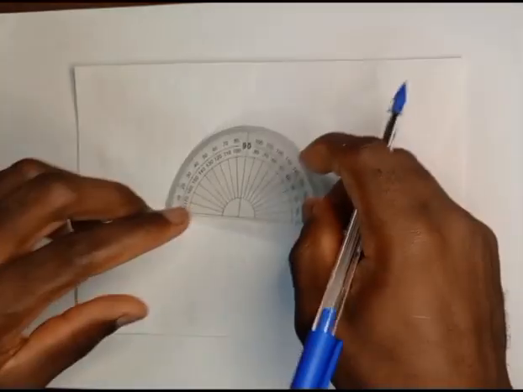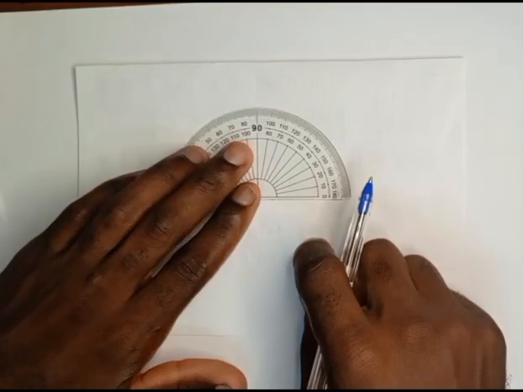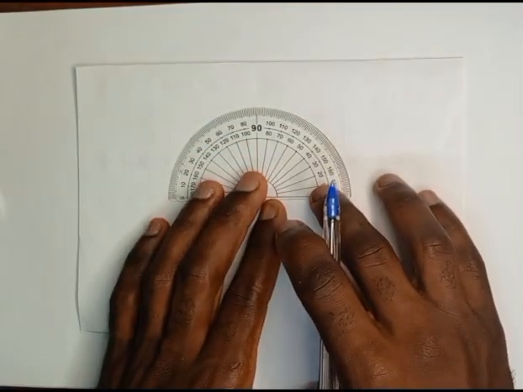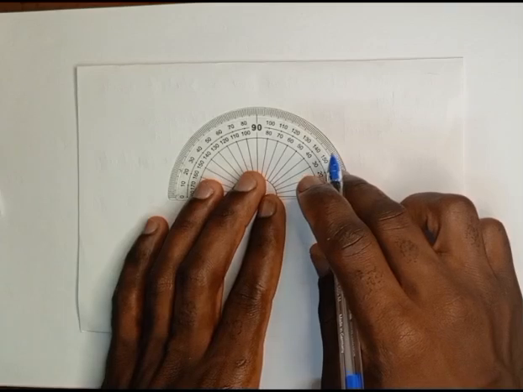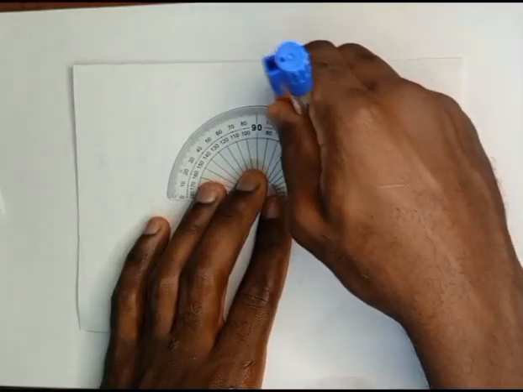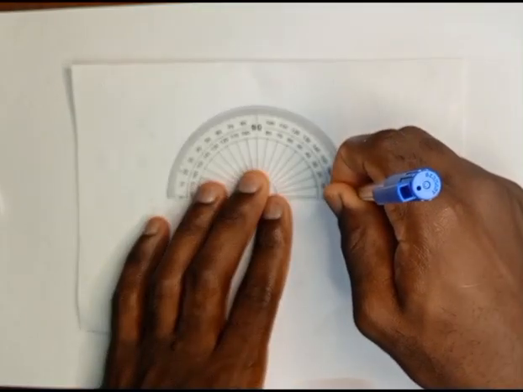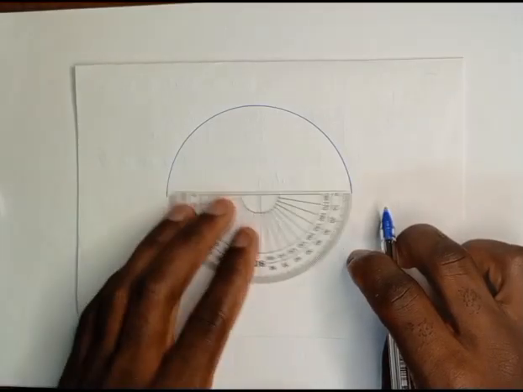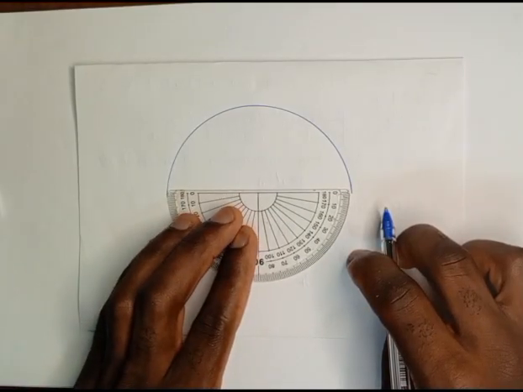To represent the above information in a pie chart, first thing we are going to start by drawing a circle. This is a protractor, which is a semicircle. Two semicircles will give us one complete circle. This is the first semicircle. We need to complete this.